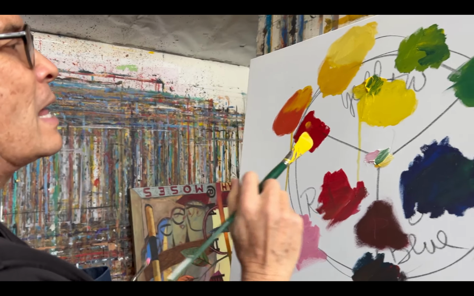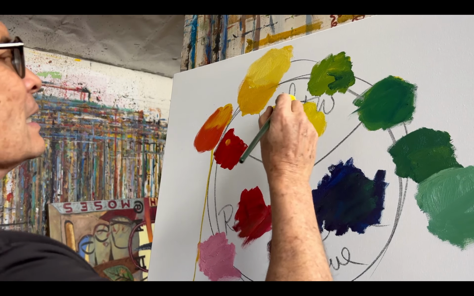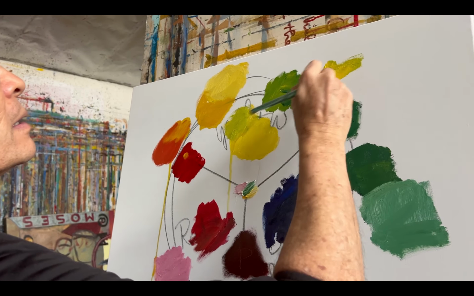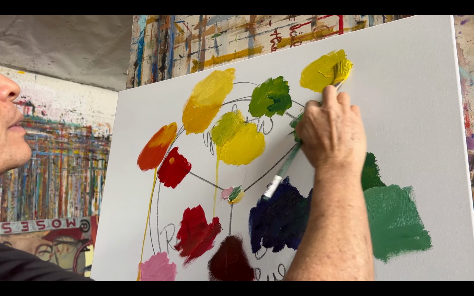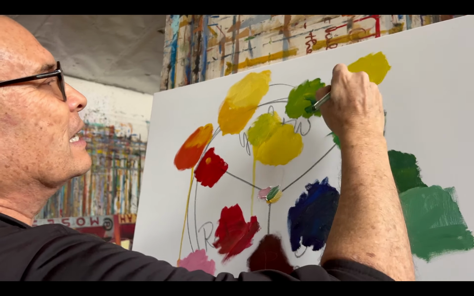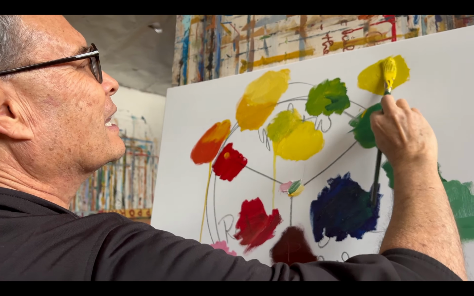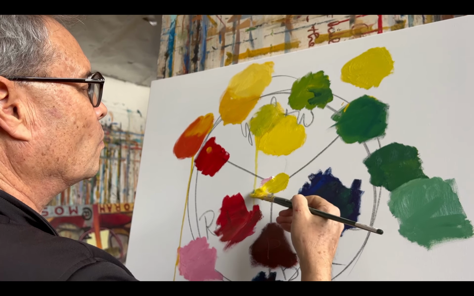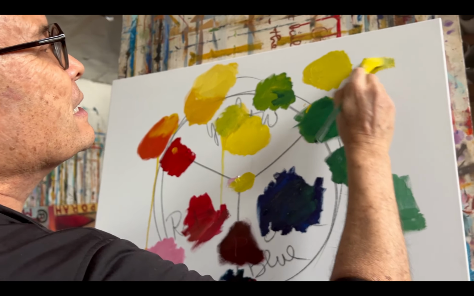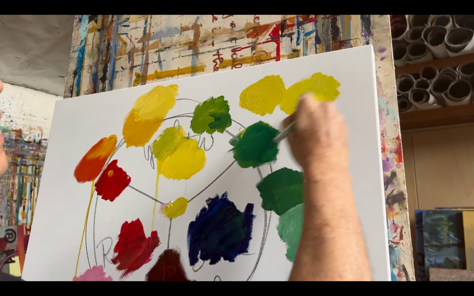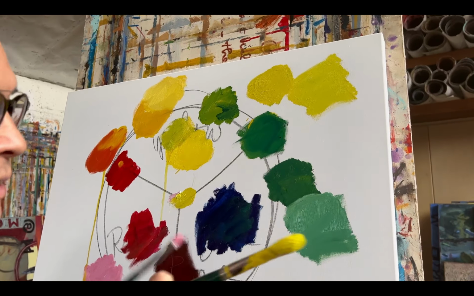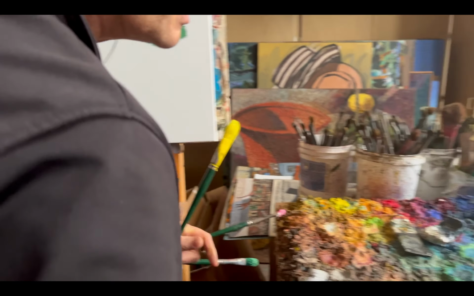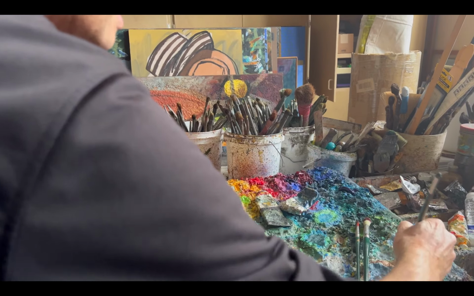And you can even do that with, let's say this has some green in it. So here's a really high key yellow green like that. But then you can get some white and tint that down. You can tint it down a long way if you want, which I kind of like to do.